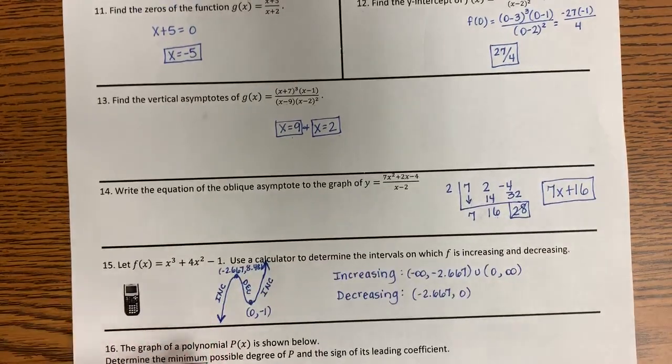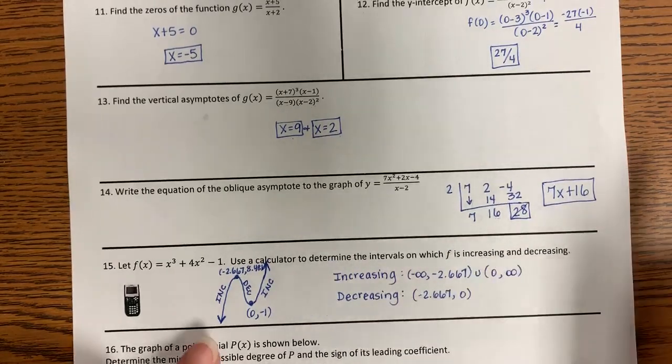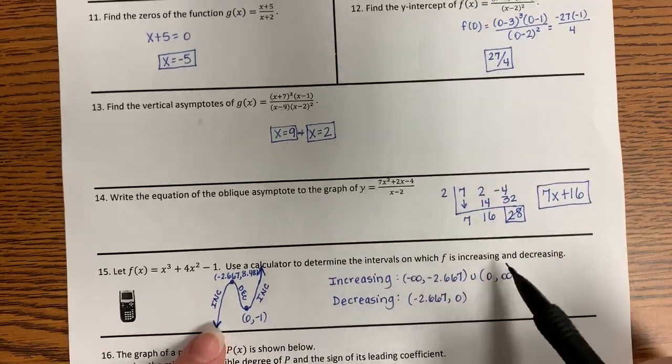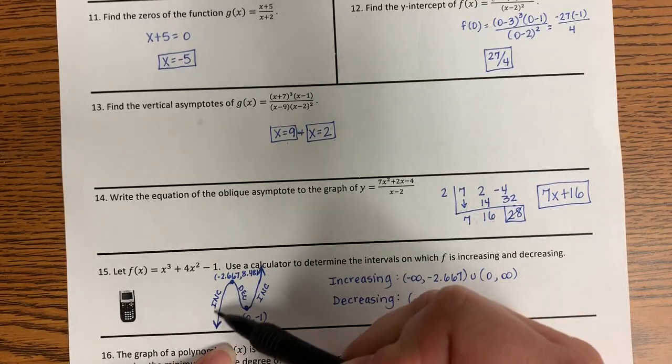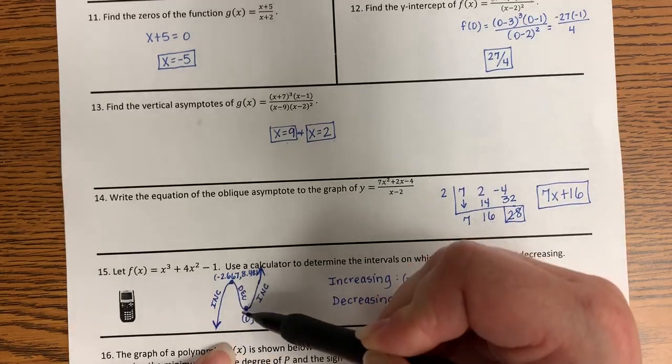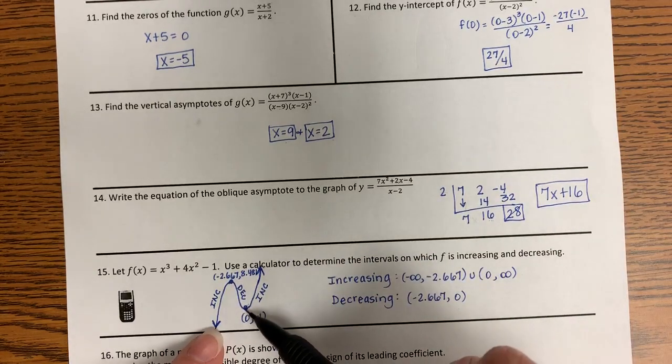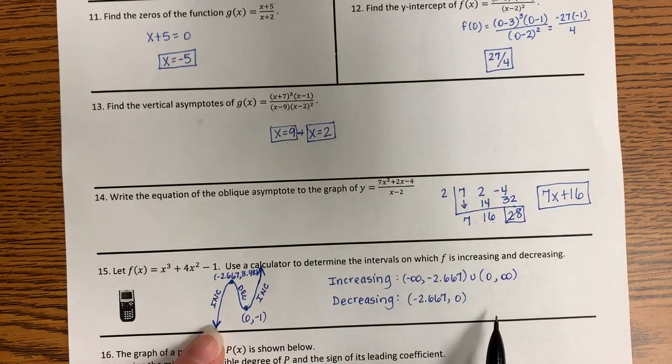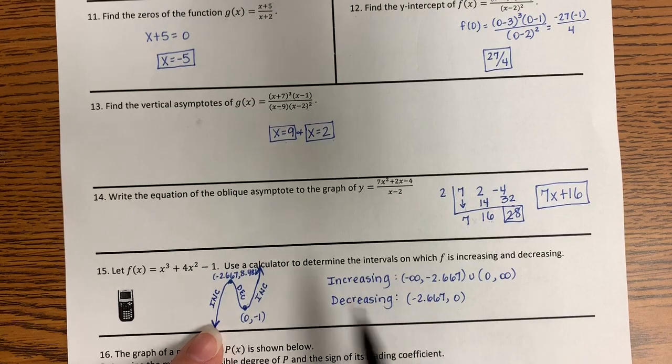Once I have the graph, a general idea of what it looks like, it's going to increase anytime it has a positive slope. So in these two spots, it's increasing, and then it's going to decrease anytime it has a negative slope. And we're only going off of the x values when we're describing increasing and decreasing, not the y values.